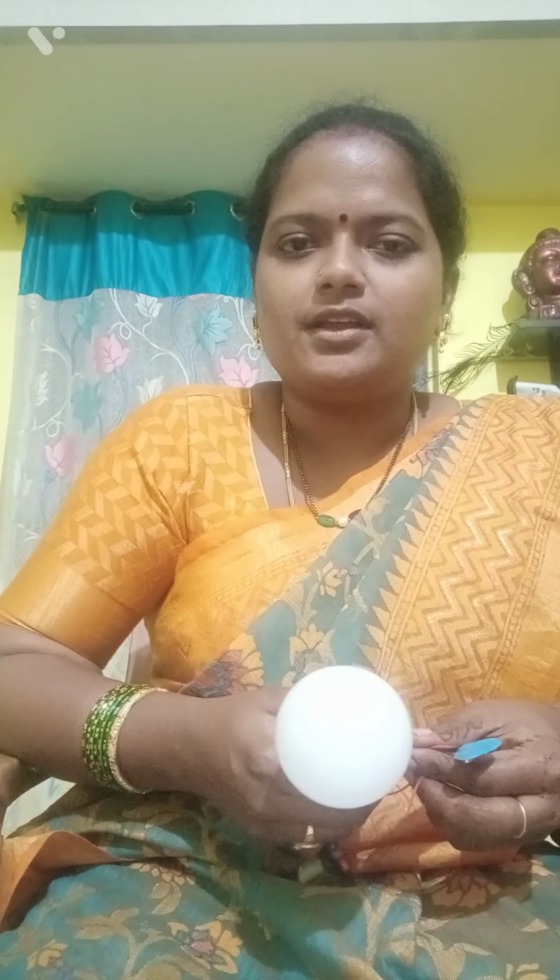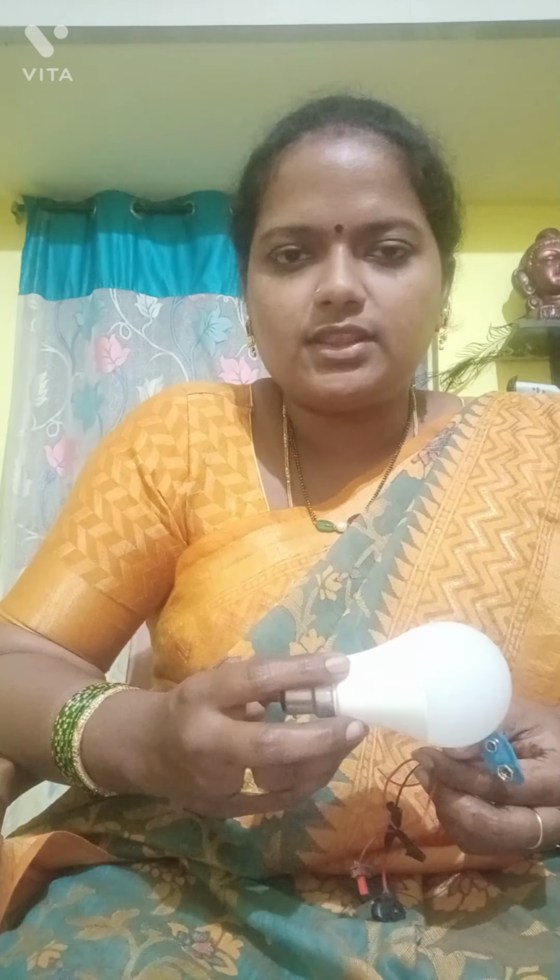Have you ever wondered what these units are? And if we want to go to a shop and buy a bulb, we ask, give me a 60 watts bulb or a 100 watts bulb, and if you look at the bulb, it will be written 220 volts. Then what is the difference between these watts and volts?